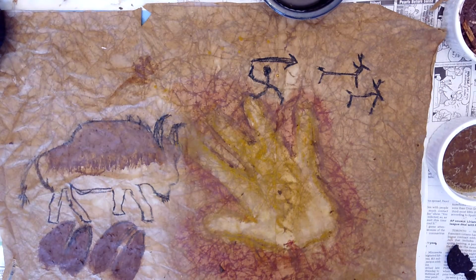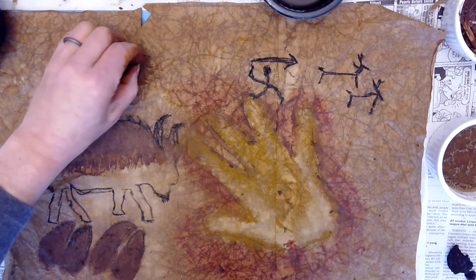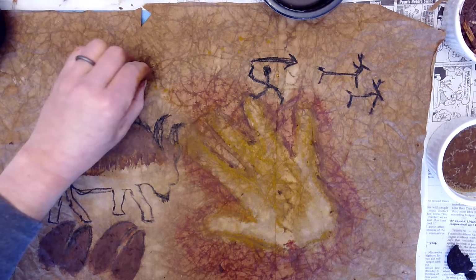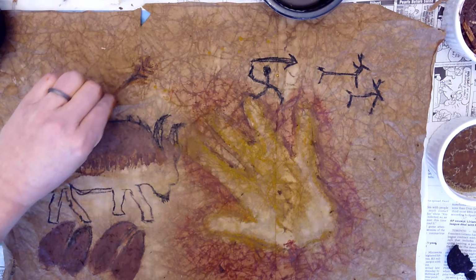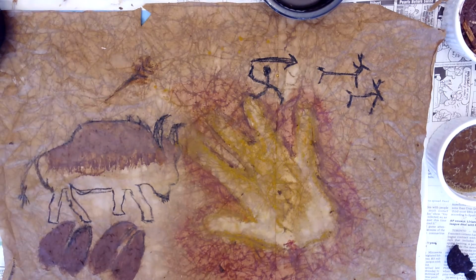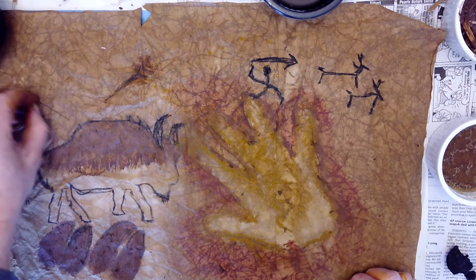And then of course you can follow up with your charcoal. Like that. All right. You could have another one coming out here, right?